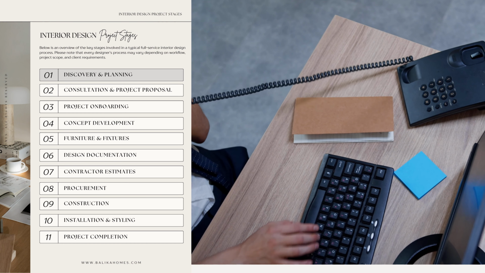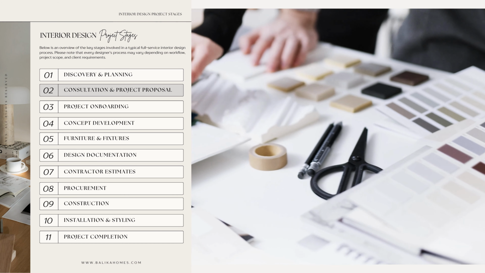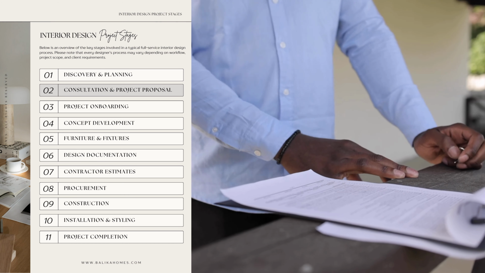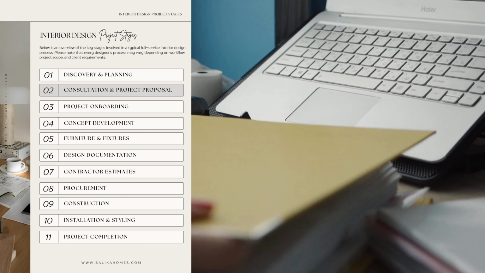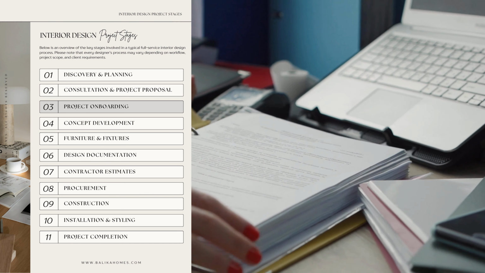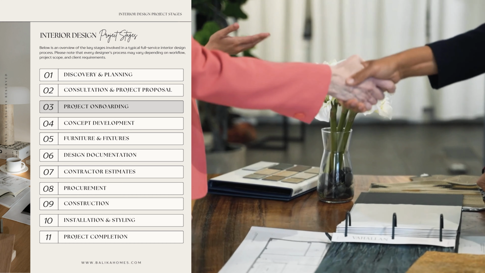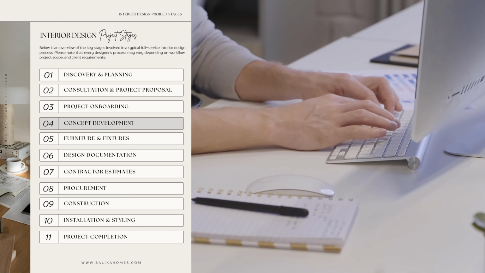The client has reached out, we have had our consultation, the proposal has been accepted, contracts have been signed, the retainer has been paid, and the client has officially been onboarded. Now we can start gathering inspiration.